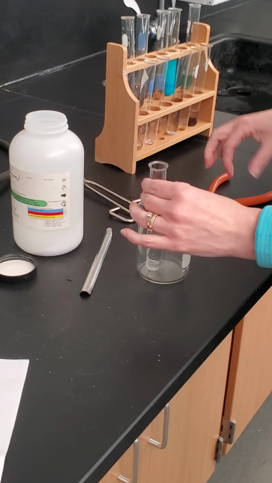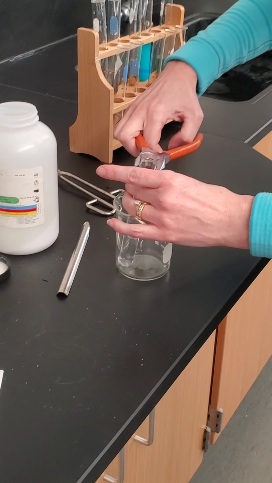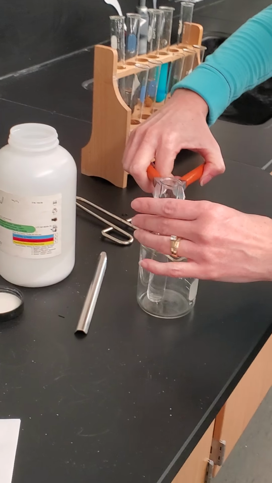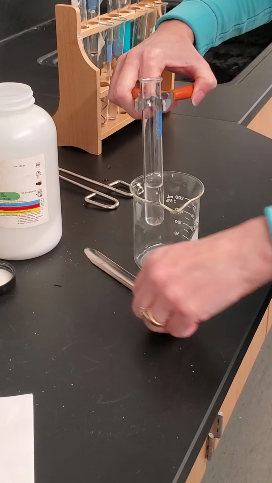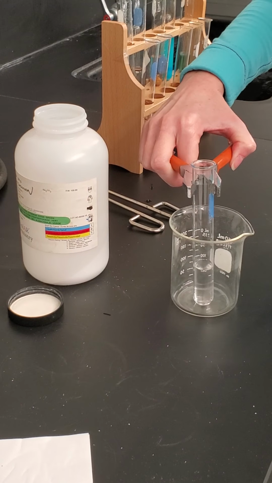It can make a mess, so I'm going to try to hold it steady. There we go, hold it steady while I add the solid sodium carbonate to it. Maybe spin this so you can see through there.